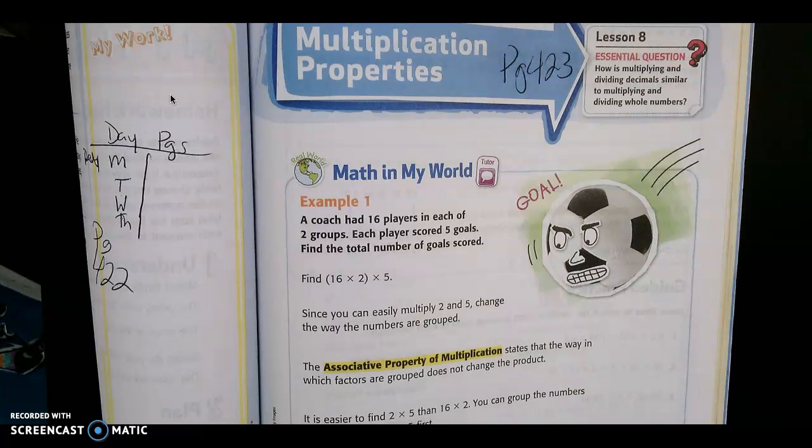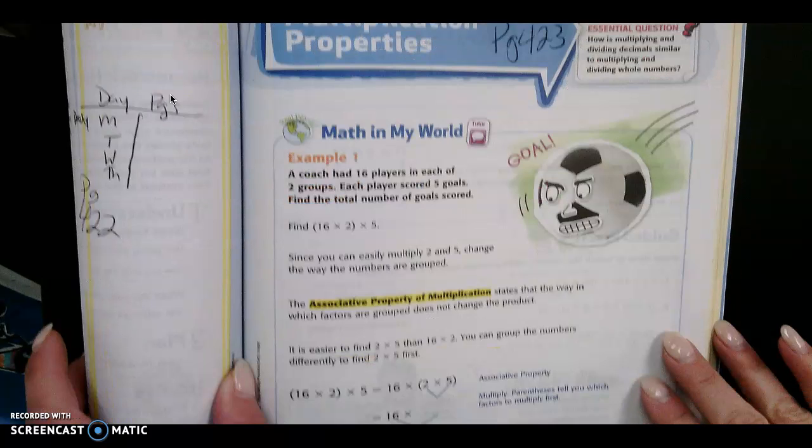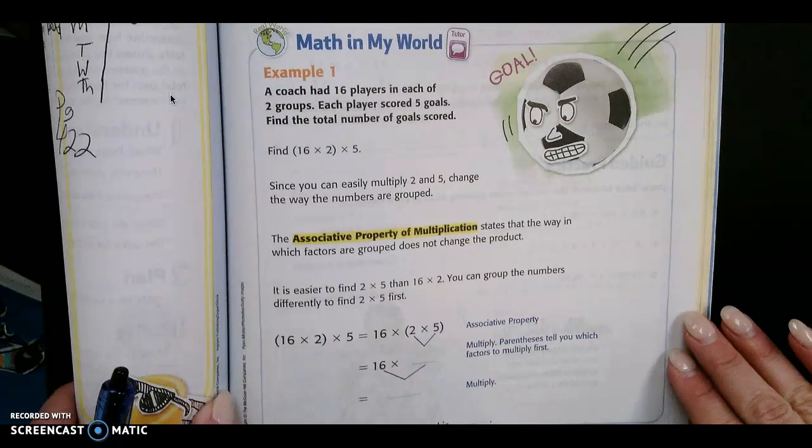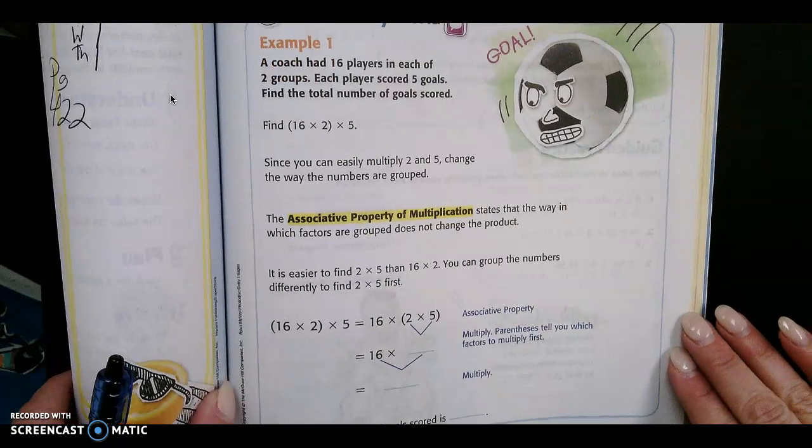Commutative. We talk a lot about commutative property, which says you can multiply in either order, right? 3 times 4 or 4 times 3, or that you can add either number first, 4 plus 2 or 2 plus 4, right? So we talk about that one a lot, but we are going to talk about the other ones here for multiplication. So we have associative property first.